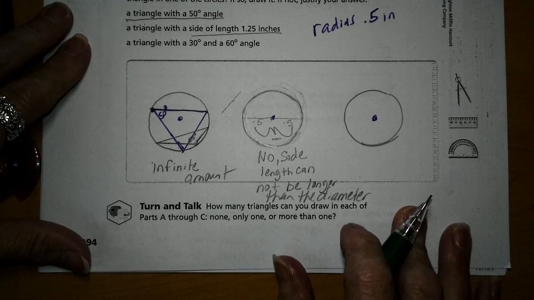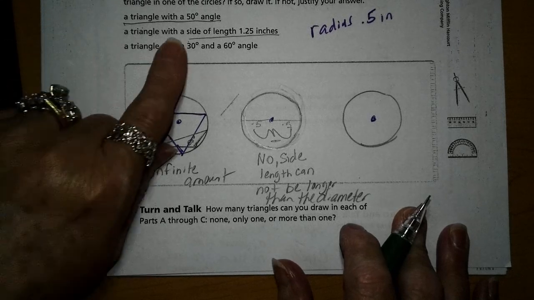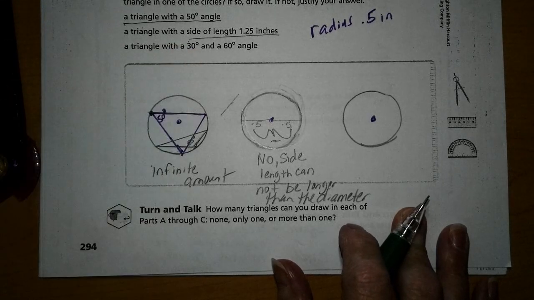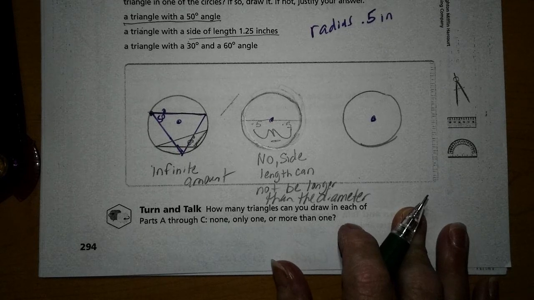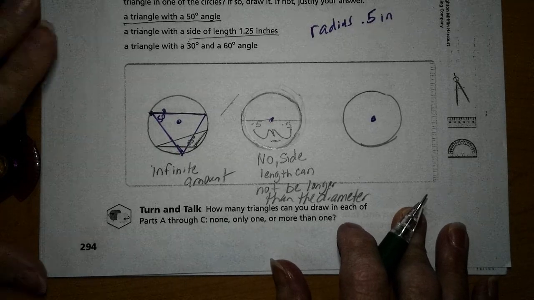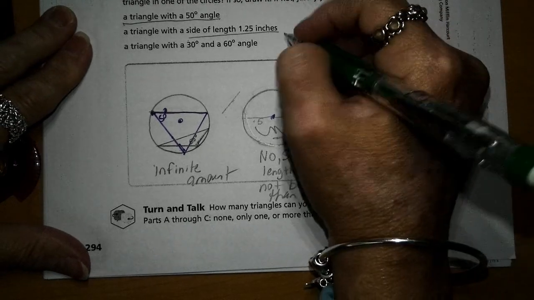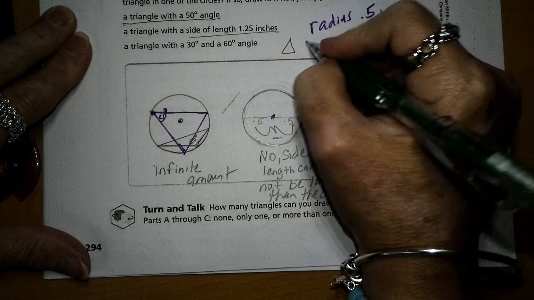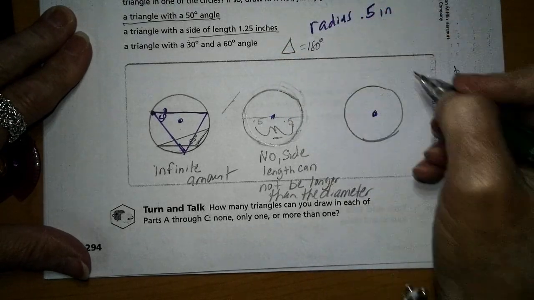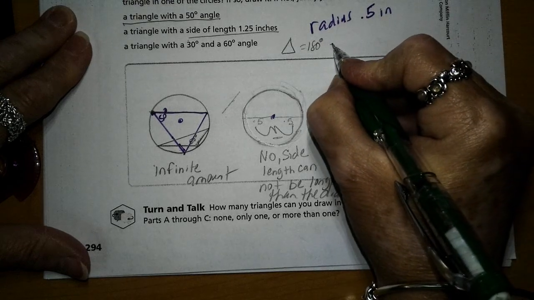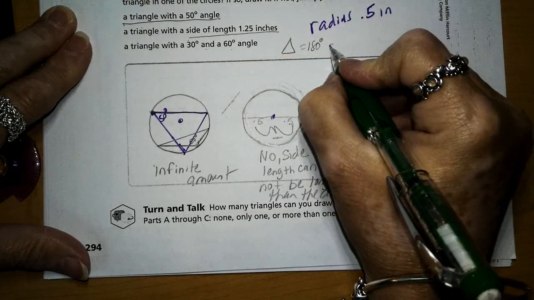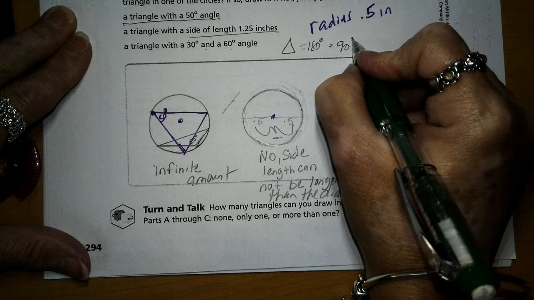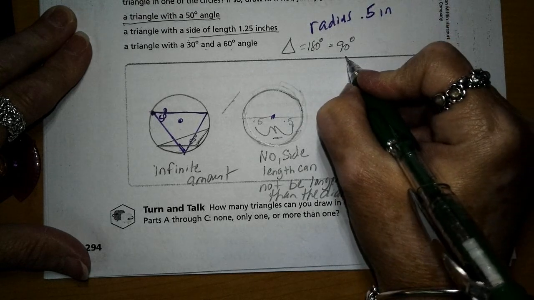All right, the third constraint is now we're going to draw a triangle with a 30 and a 60-degree angle. So remember guys, a triangle has to equal 180, right? So if I have a 60 and a 30, that gives me 90.